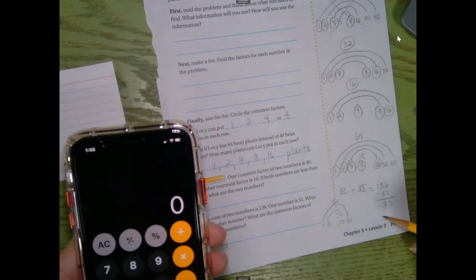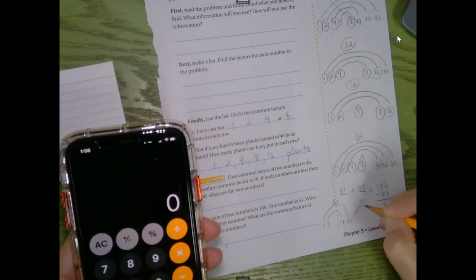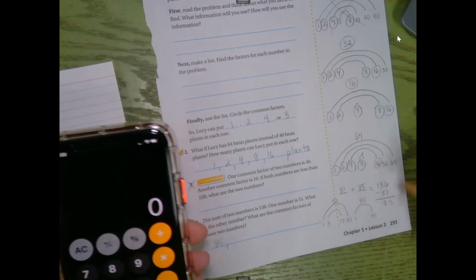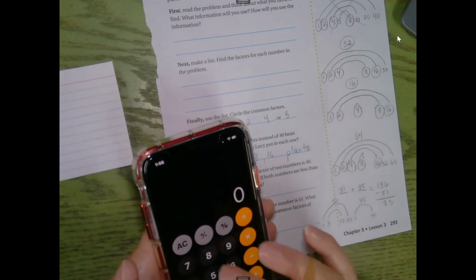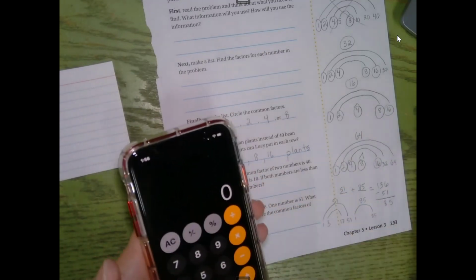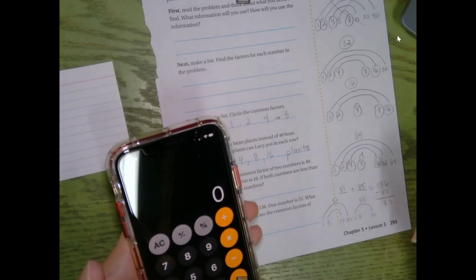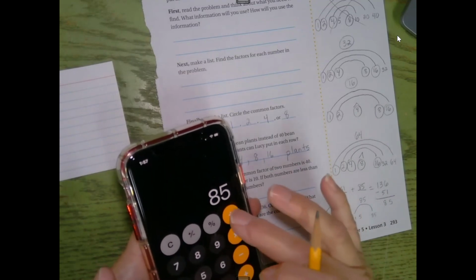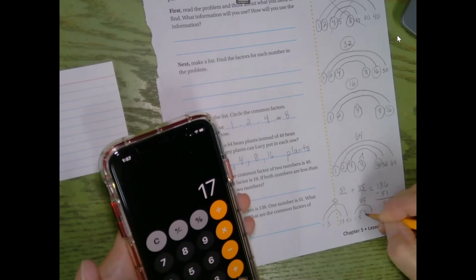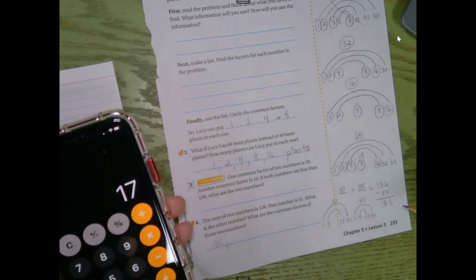Okay, so let's do our factor rainbow for 85. Got 1 and 85. 2 is a no. Let's try 3. 85 divided by 3. Nope, not a whole number. 4, no. I think 5 will go in evenly, but I don't know how many times. So 85 divided by 5 is 17. Interesting. Okay. I think we're good there.